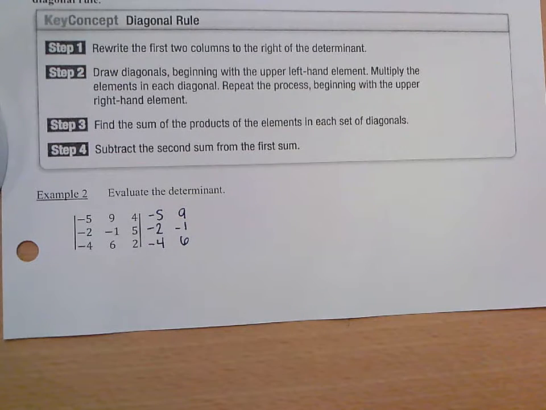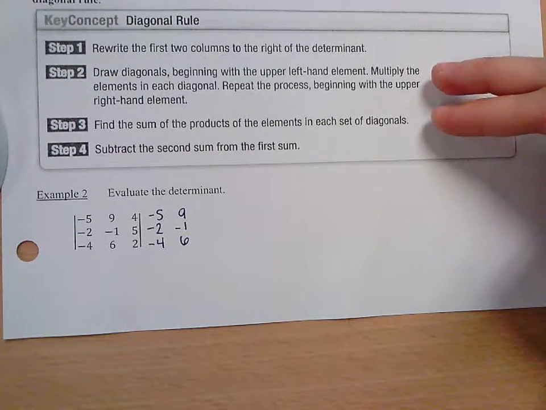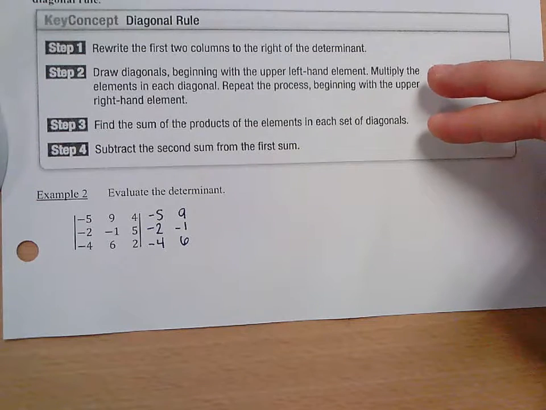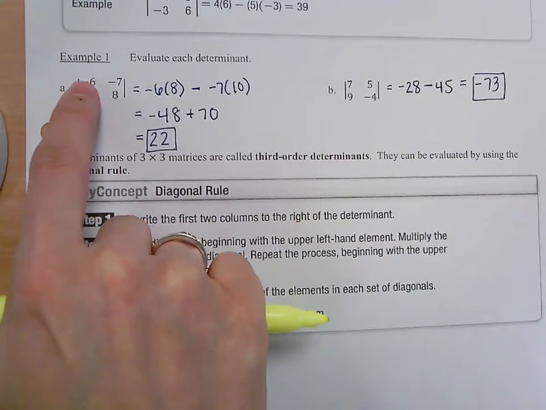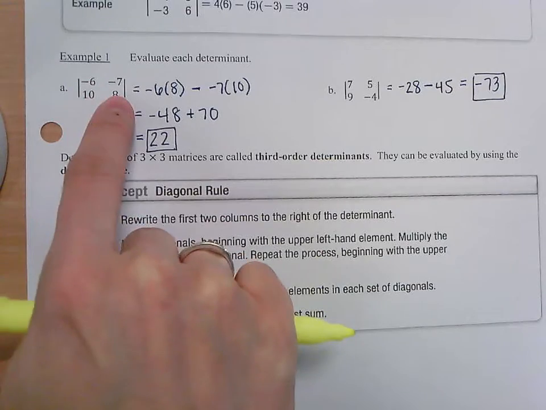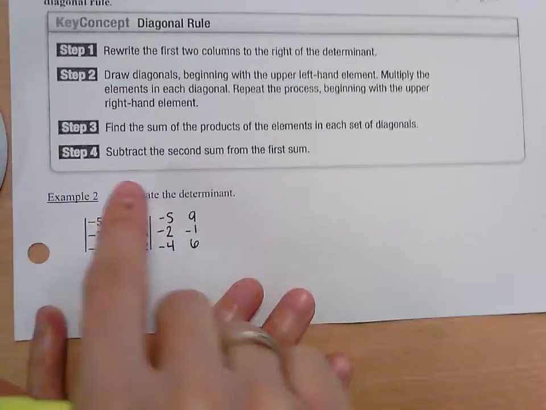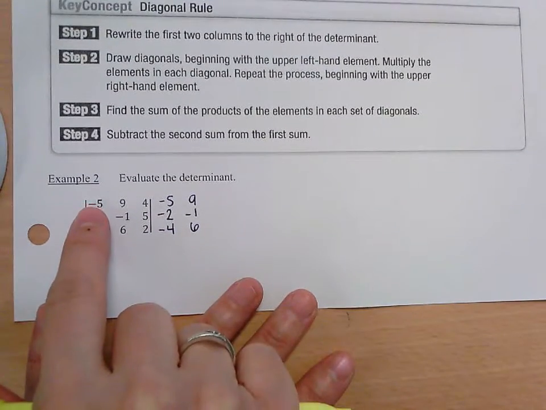And then just reading through what they have as the steps again, because I kind of combined some of these. So it's going to be a combination of steps 2 and 3. But where you start is, again, just like up here, I called the diagonal where I started in the upper left the main diagonal. You start here as well in the upper left.